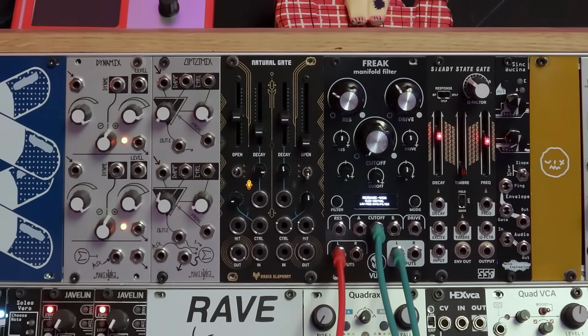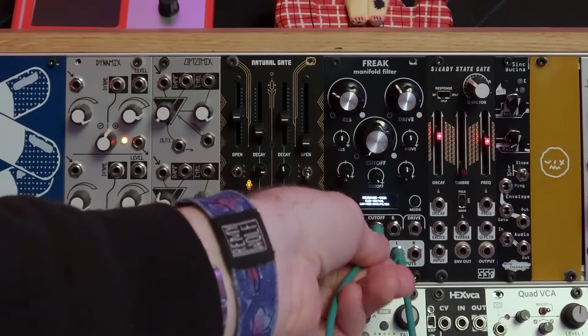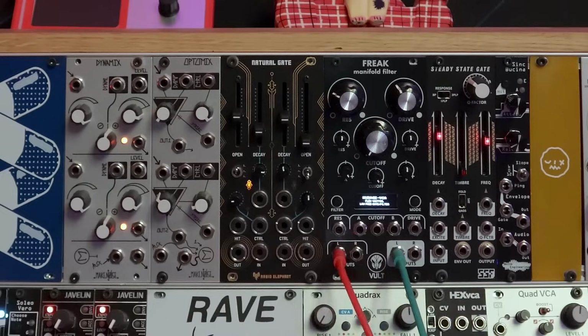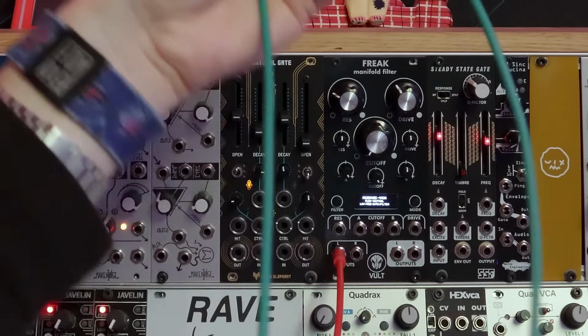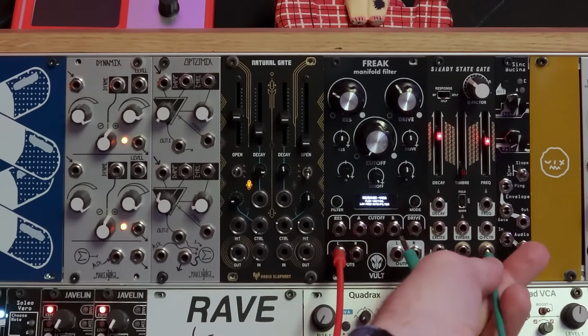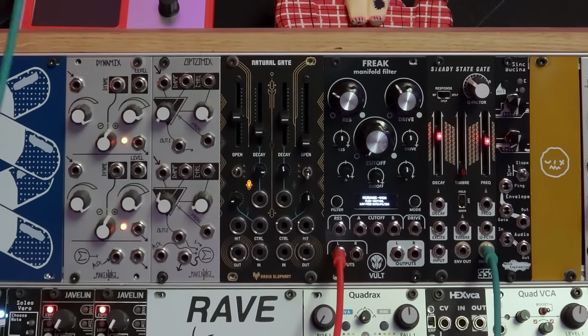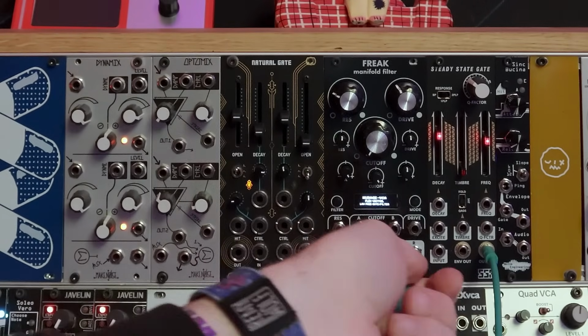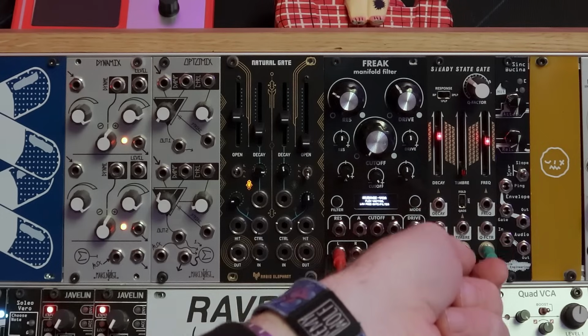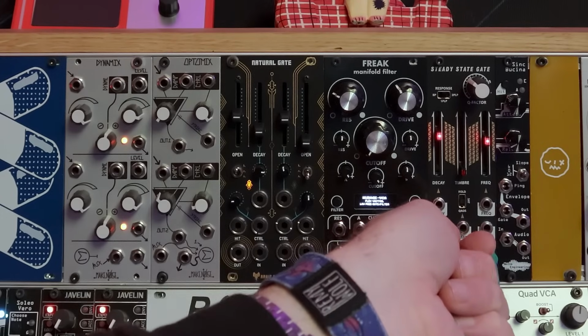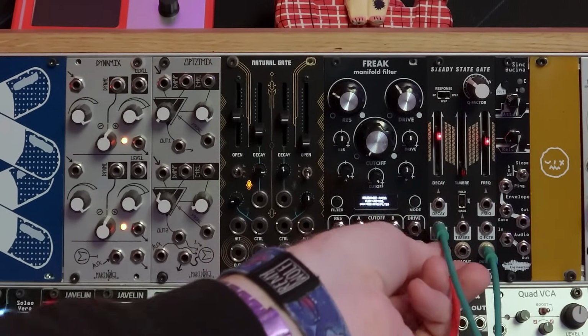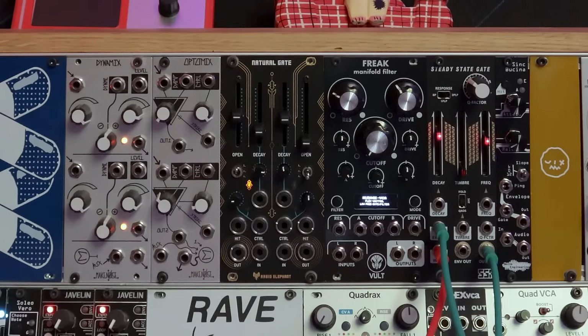Next up is the Steady State Gate from Steady State Fate. One of my absolute favorite modules that I have in general, but absolutely one of my favorite low-pass gates as well. So we strike this as well, put a gate into Excite, and then input and output. All right, there's a lot of different controls on here. So up at the top here, we have this responses. I'll turn these up real quick so you can hear it.